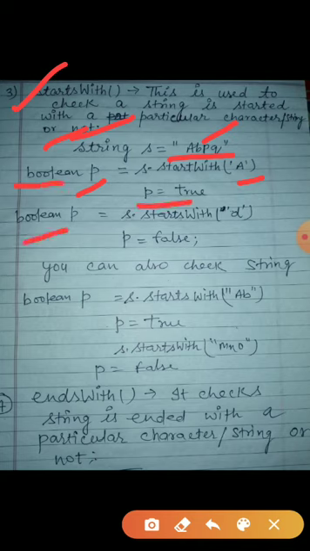Suppose S dot startsWith D. This string does not start with D, so it will return false. Now you can also check whether your string starts with a particular string or not. How can you do it? S dot startsWith, no spaces here my dear, startsWith AB. Now AB is a string, so you check. What will happen?